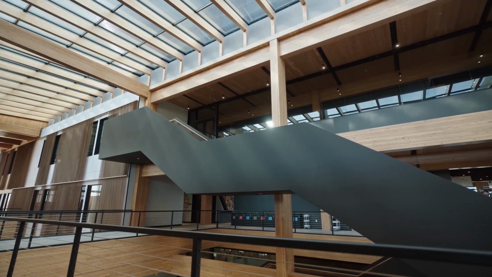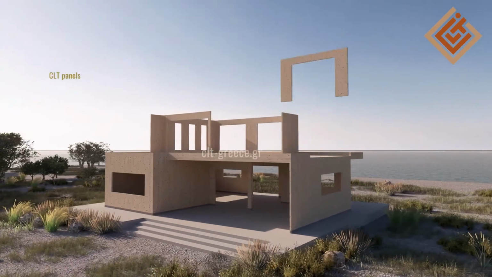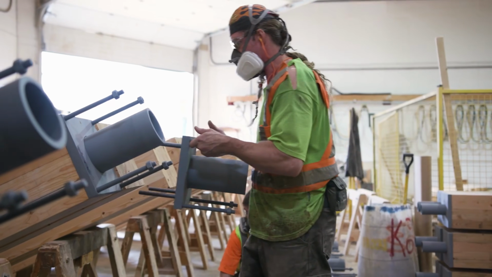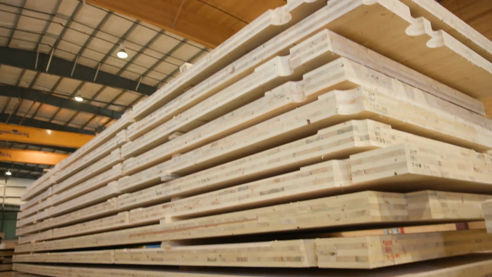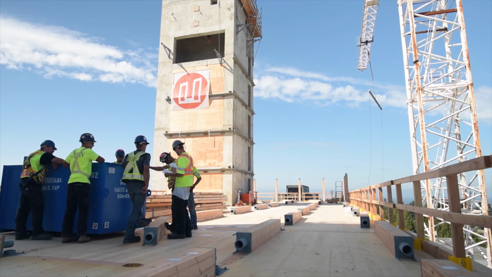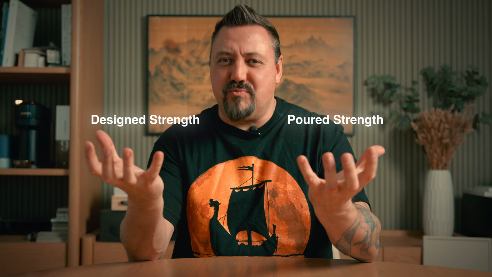Put it all together and you get a full structural system. Panels, beams, and columns, all engineered, factory built, and assembled on site. So mass timber isn't one product. It's a toolkit of engineered structural systems manufactured under controlled conditions with tolerances most job sites can only dream of. Think of it like this: concrete is poured strength, while mass timber is designed strength.